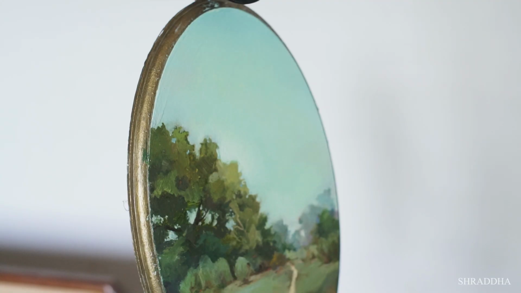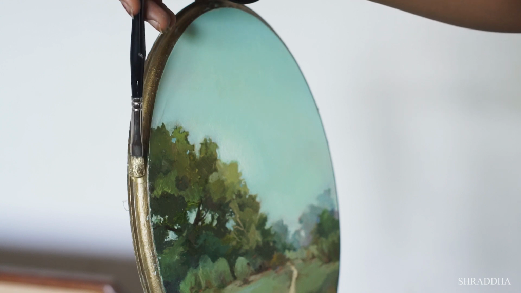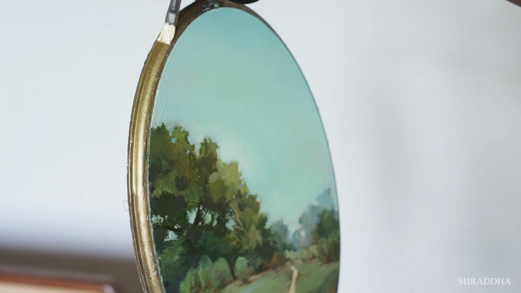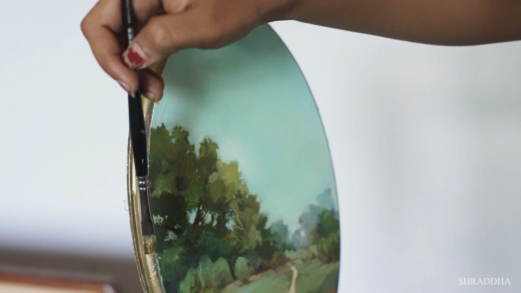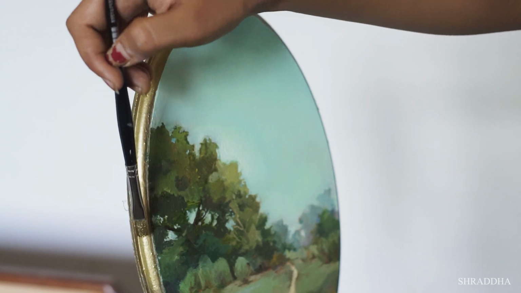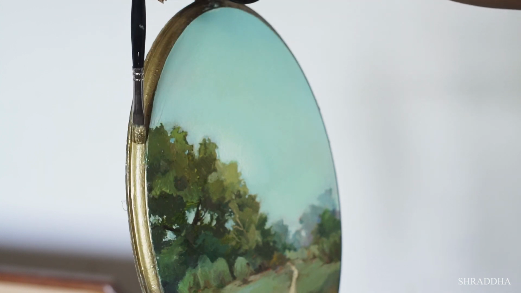Now what I am doing in this painting, I'm giving final touches to it. I'm putting a golden paint on the border areas so that it looks nice and beautiful. So that is what I'm going to do. I'll be sharing the final images of the finished painting.